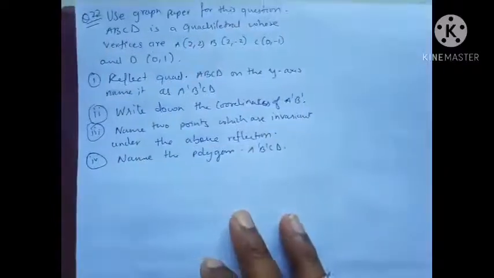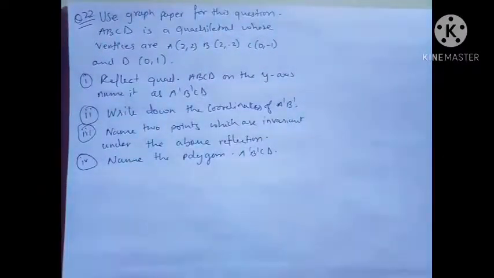Okay, so we'll be doing question number 22. Question number 22 says use a graph paper, and you all have to use the graph paper. If the question says you have to use the graph, you have to use the graph. Please do use the graph. You all might have got graph copies with the bundle of books, so use it. If you don't have one, please go and buy one. Use the graph paper for this question.